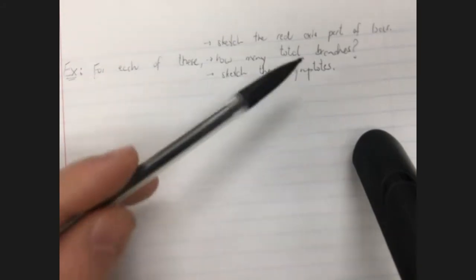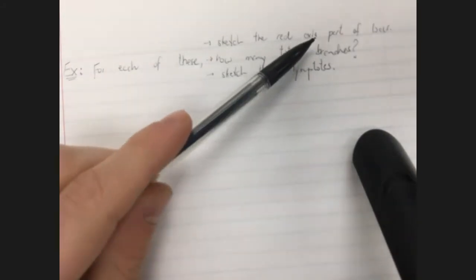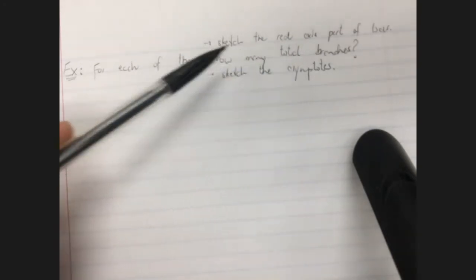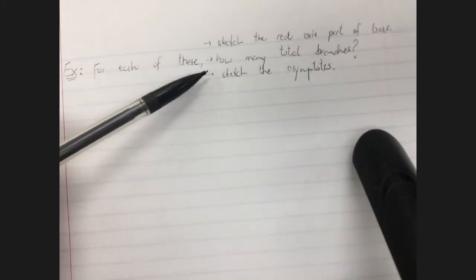Let's say for each of these, I want you to sketch the real axis part of the locus. This is step 1. Then determine how many branches you are going to expect. And I want you to sketch the asymptotes, and you can sketch them in dashed lines.